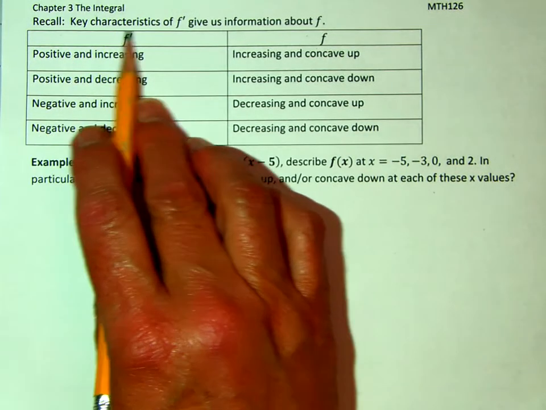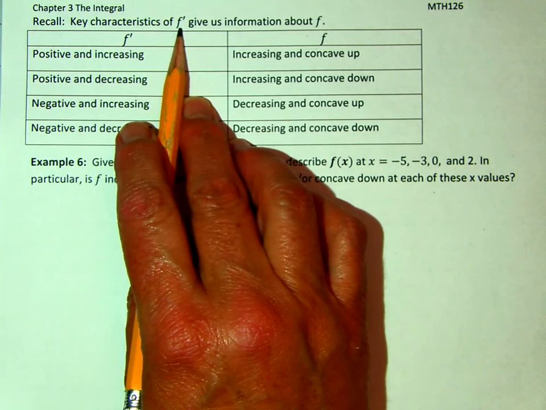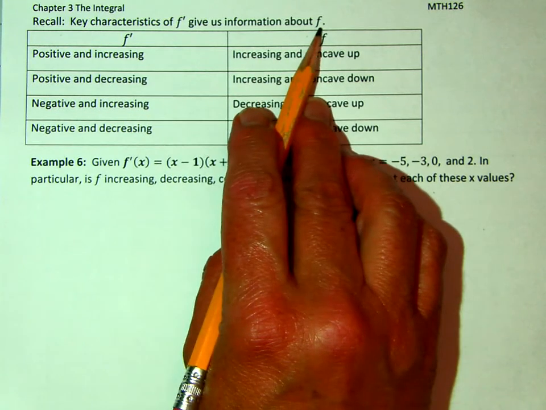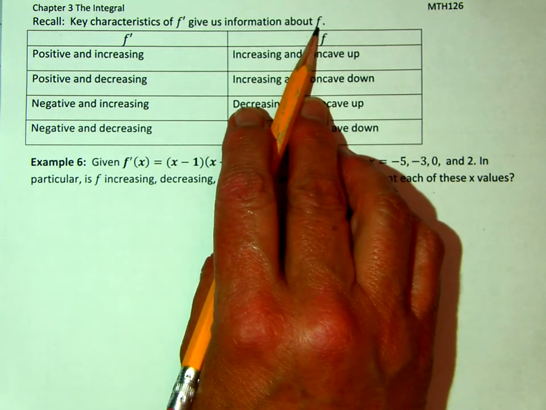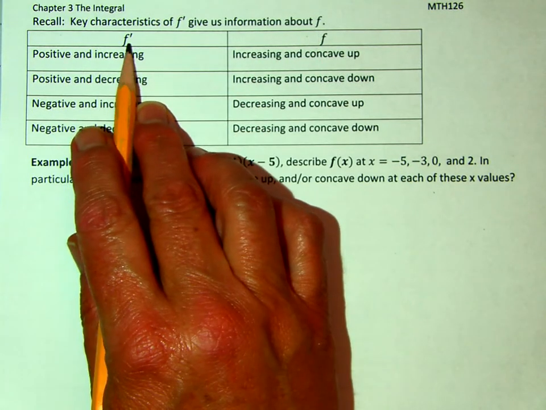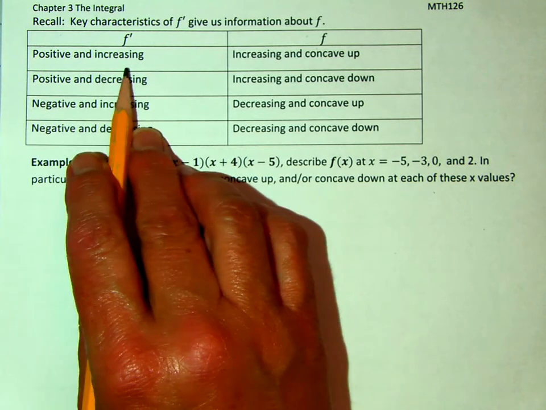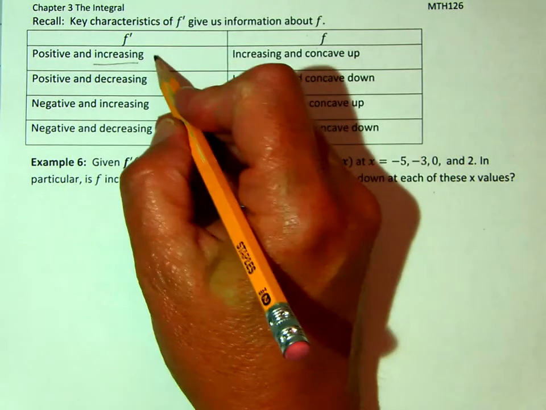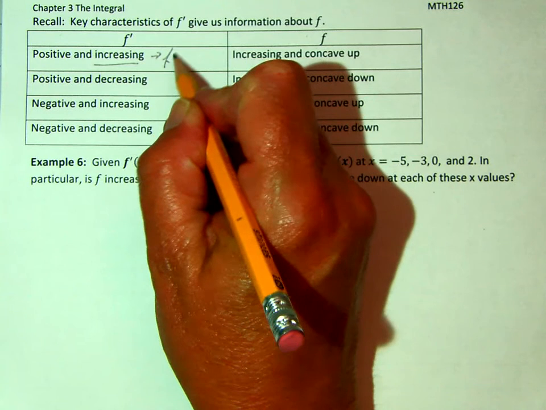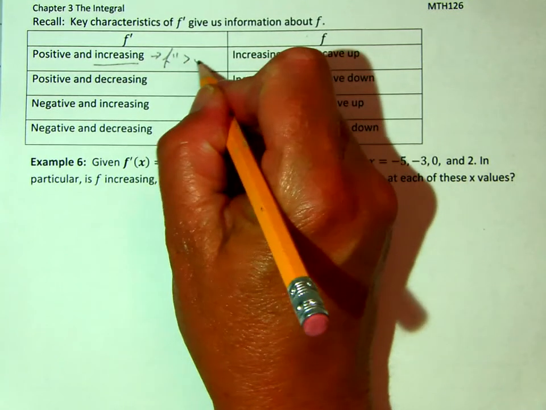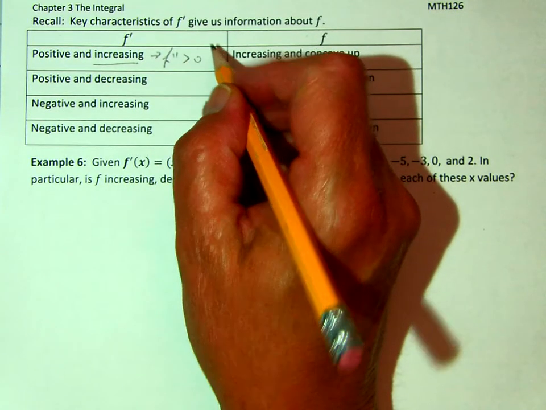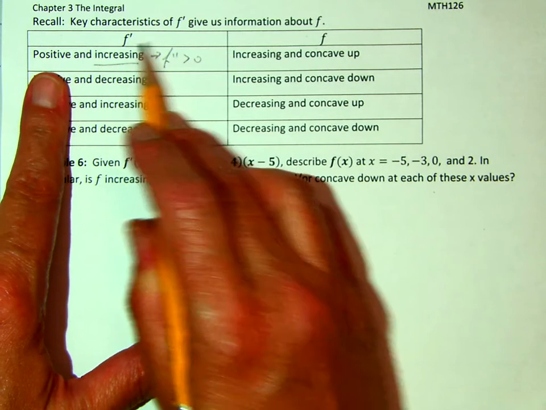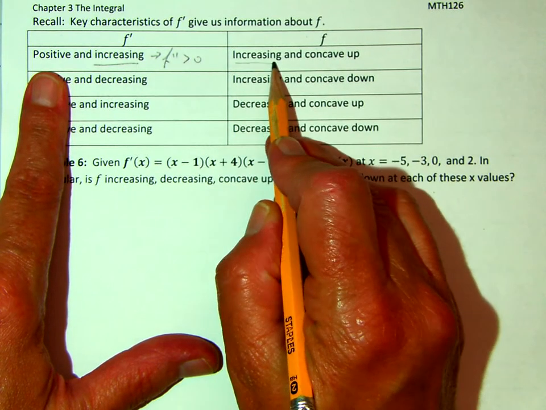Recall some key characteristics of the derivative that give us information about the original function. If the first derivative is positive and increasing, increasing tells us that the second derivative is positive. So if the first derivative is positive, that tells us the function is increasing.